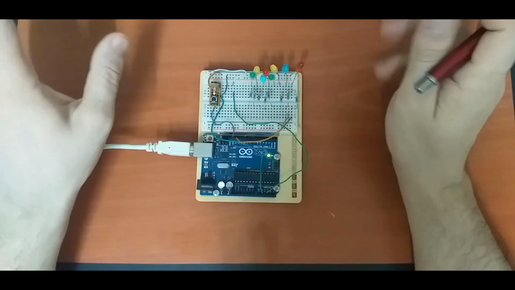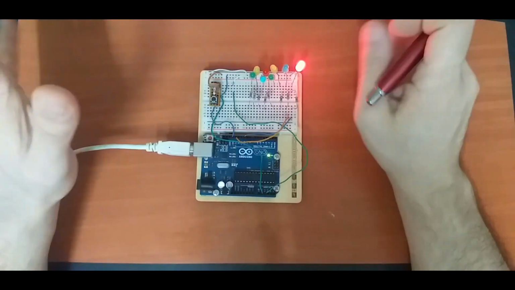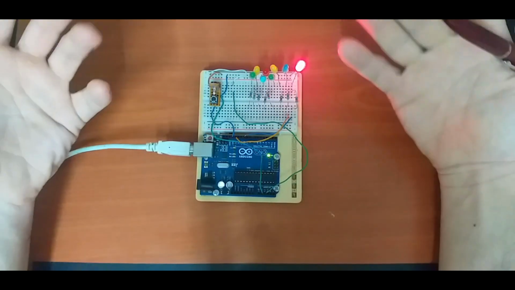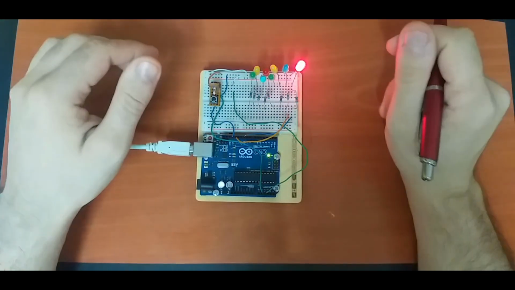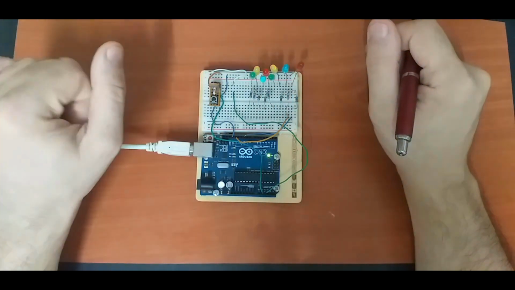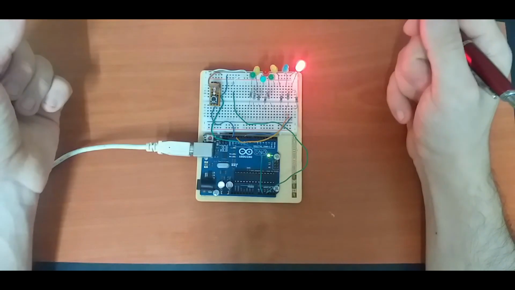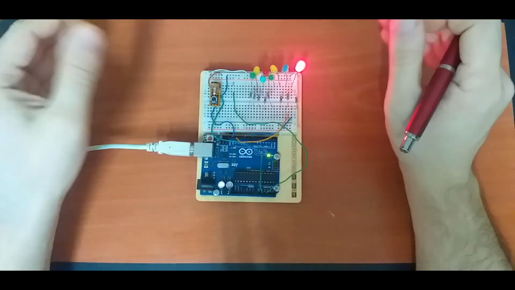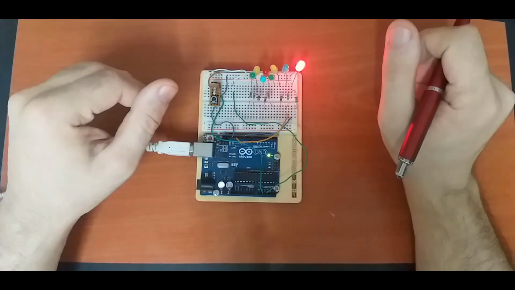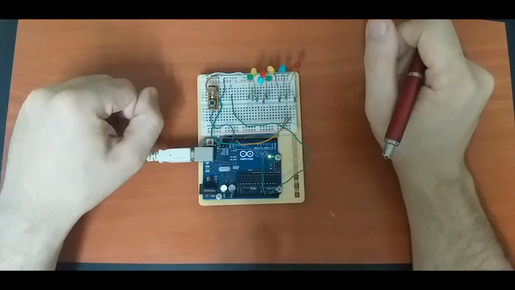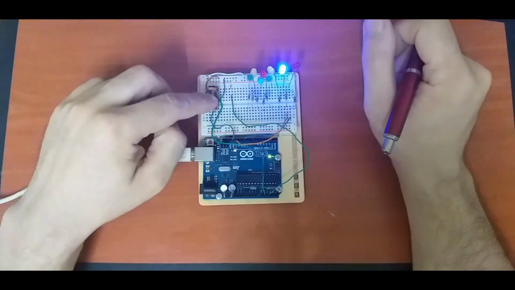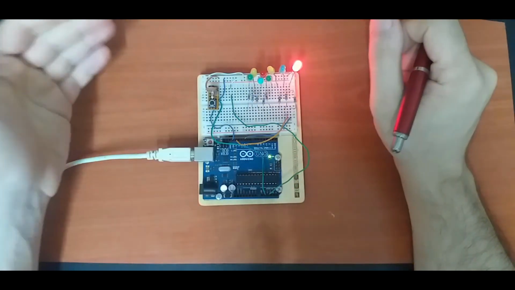So please take good note of the delay function and how to carefully use it in your code. Not everywhere and every time you can use delay, whereby in some critical situations delay is not suggested to be used. Okay, so with this we conclude our tutorial for today.